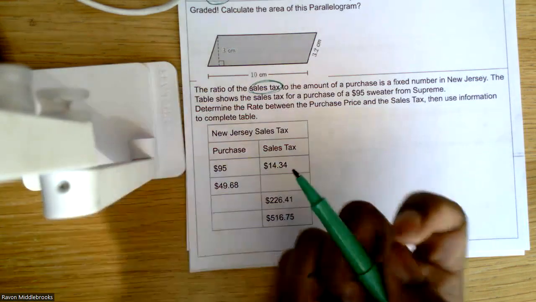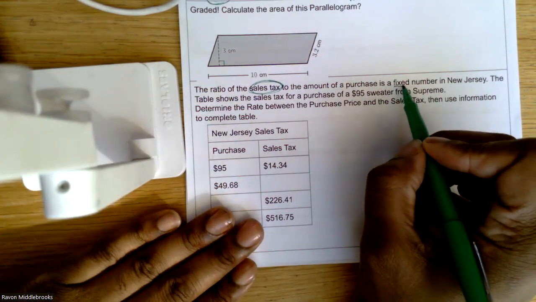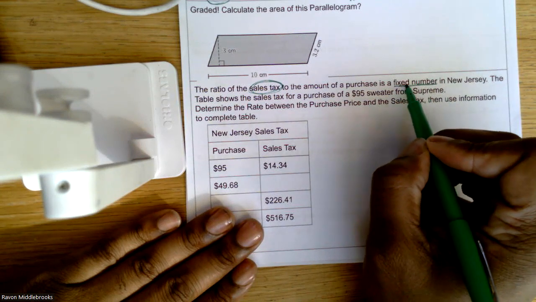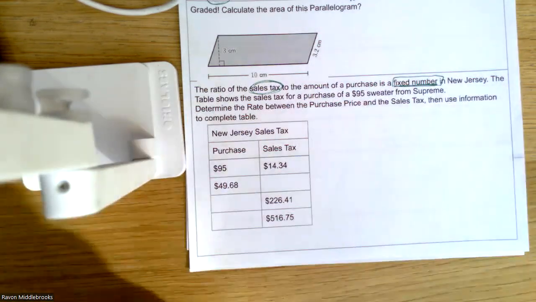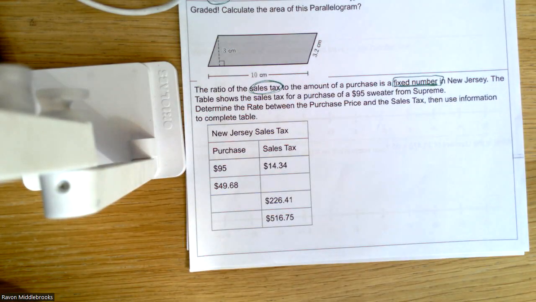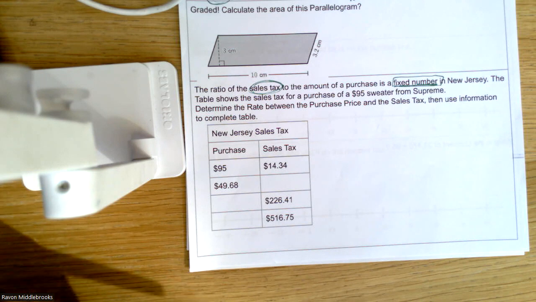So the ratio of sales tax to the amount of a purchase is a fixed number. The rate of the sales tax is the same every time. There's a percentage of sales tax, and every time you purchase something, that percentage is applied, okay?